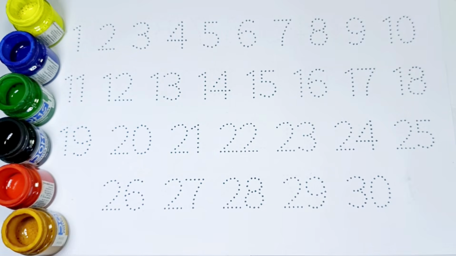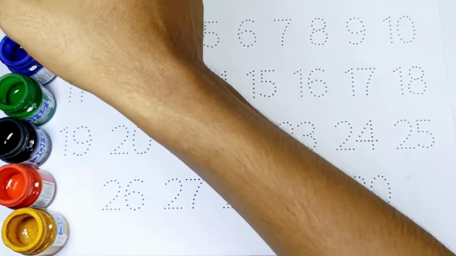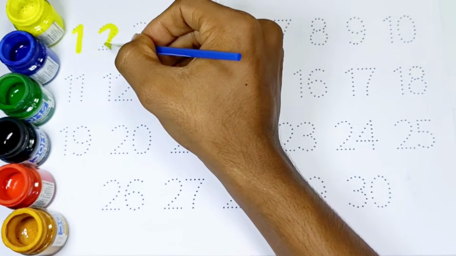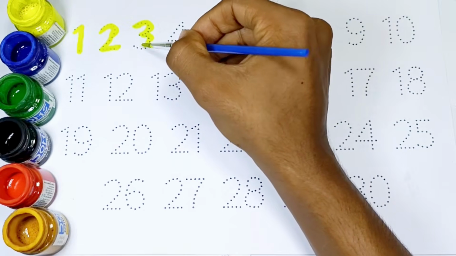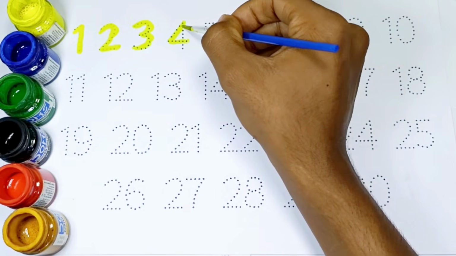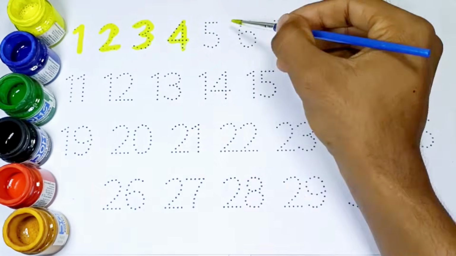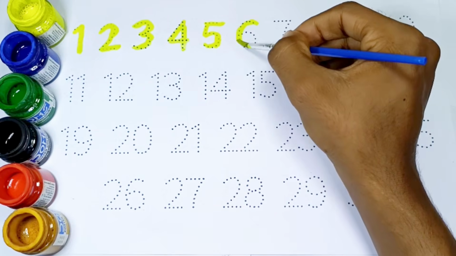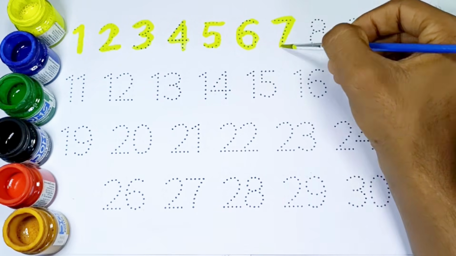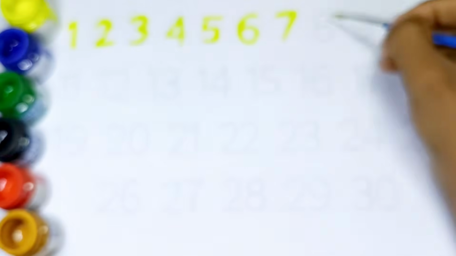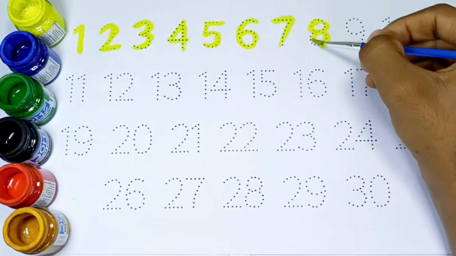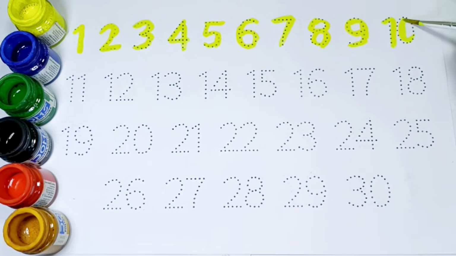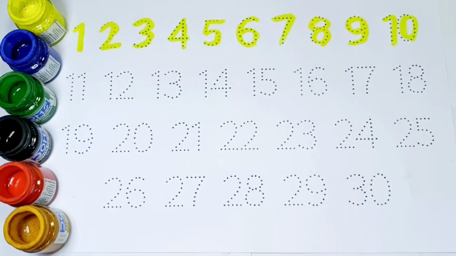Kids, now you draw 1 and use yellow color. 1, 2, 3, 4, 5, 6, 7, 8, 9, 10. Kids, now you draw 11.